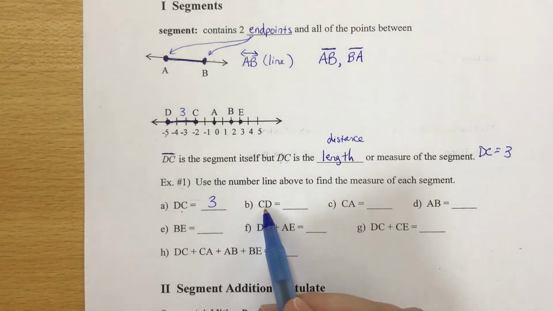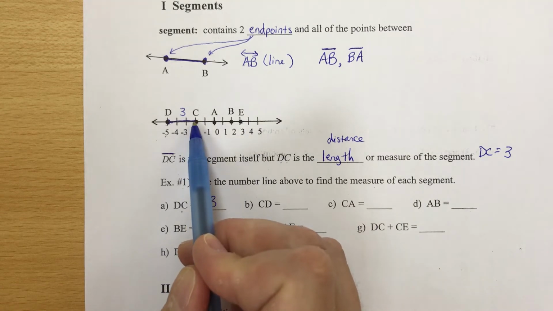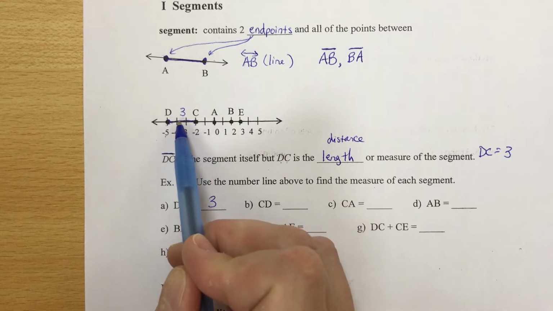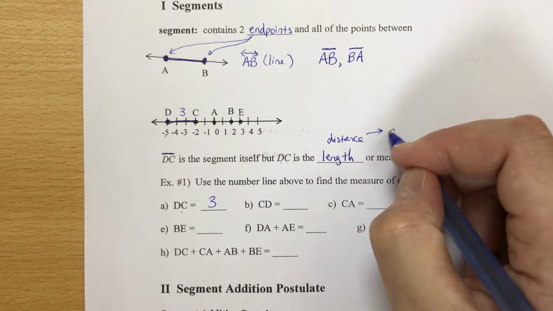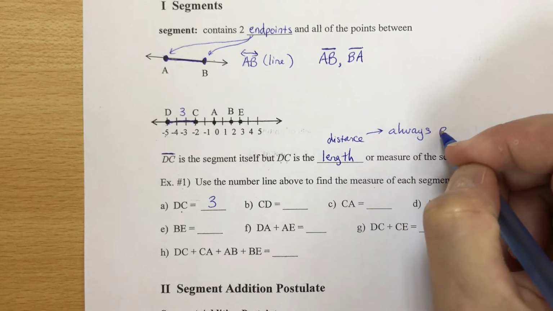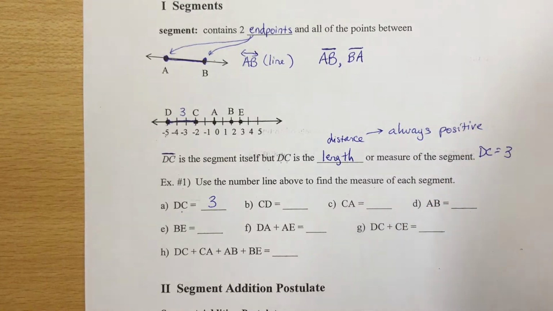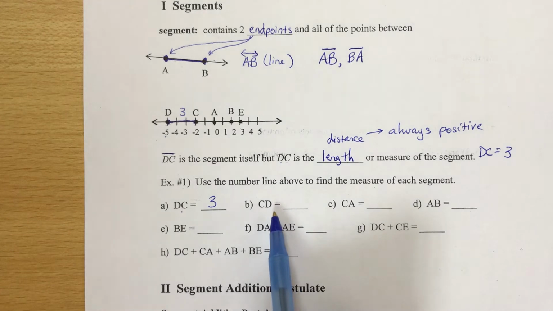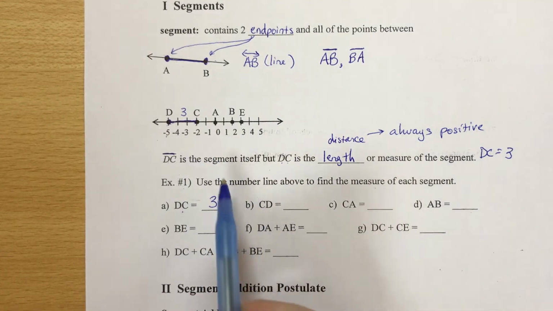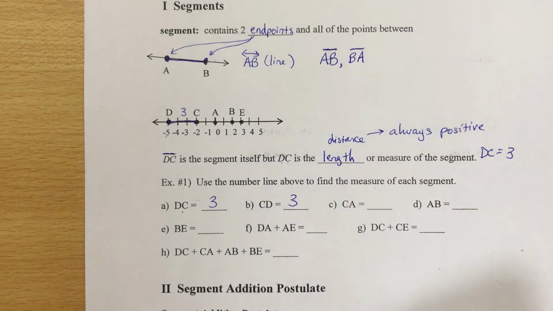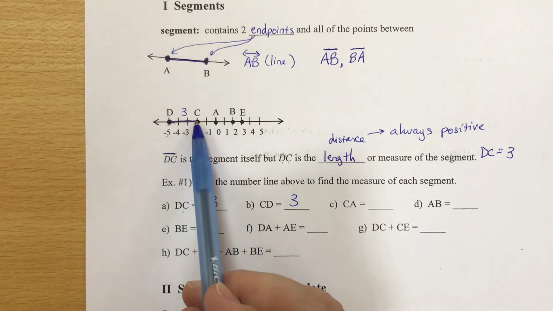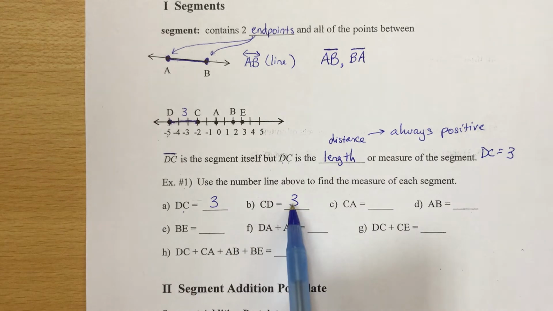The length of segment CD. All right, now you're going to be tempted, if I start at C and I count this way, to write down -3. But distance is always positive. So it does not matter the direction that we go in, whether it's left or right, up or down. This is not a coordinate plane. The length is also 3. The length of CD is also 3. They're the same. Okay? D to C is 3. C to D is also 3 spaces.